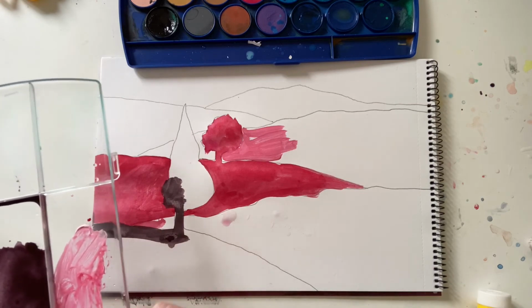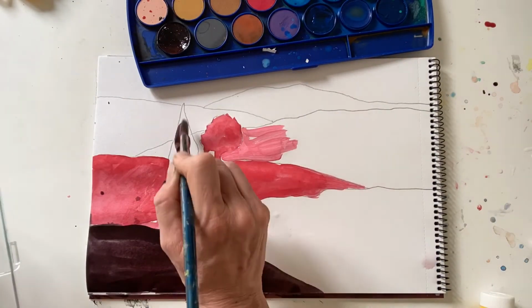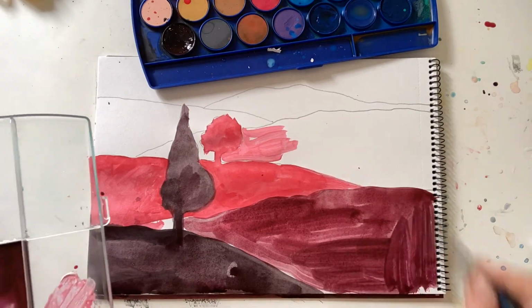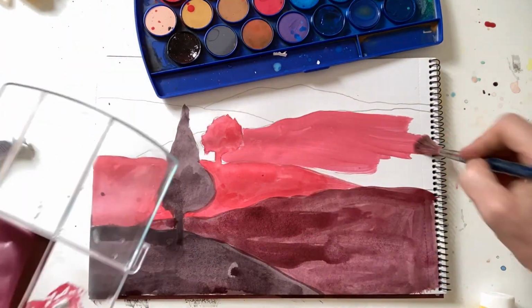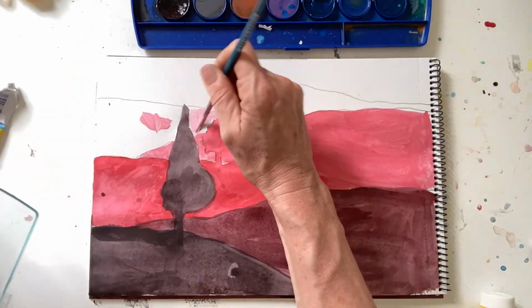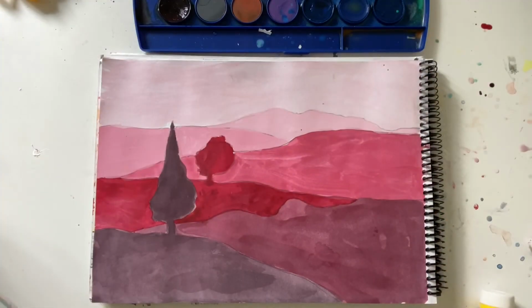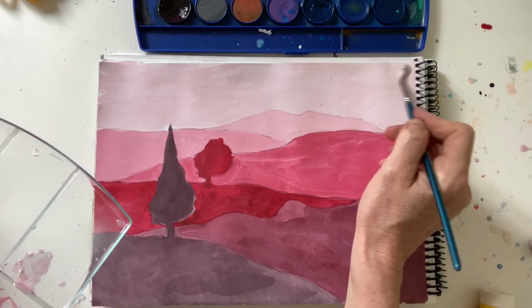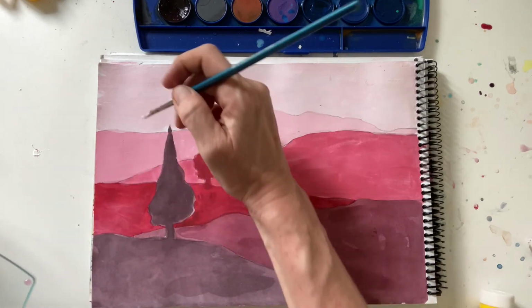Okay, I'll speed this up to show you the whole process. So I'm just adding the final bit of almost white in the background here.